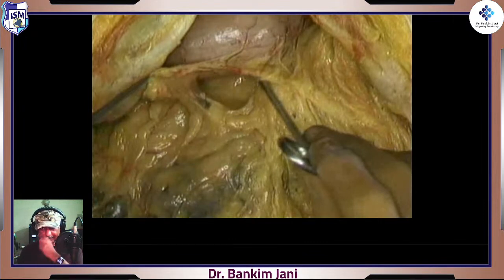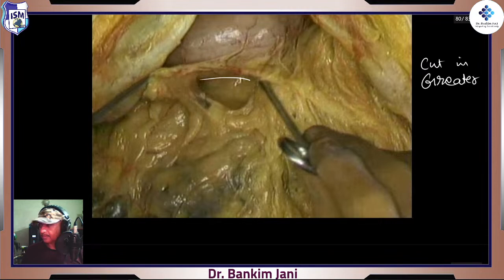Now this is again, as we lift it, and then we cut it. We put the nick in greater omentum, right? So this is a small cut which has been put in greater omentum.